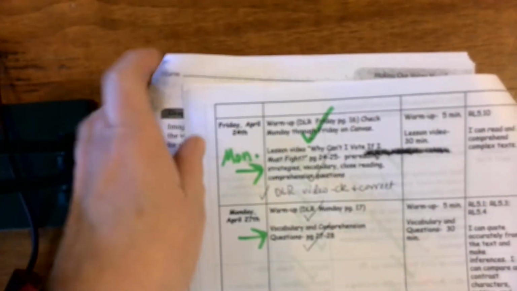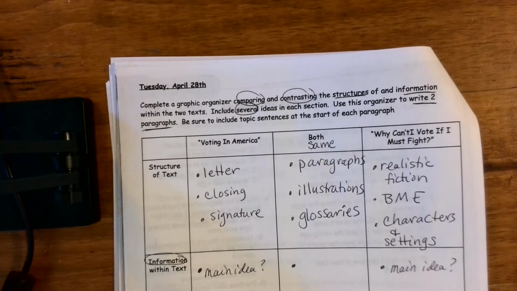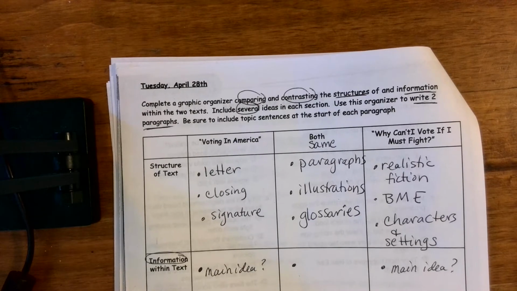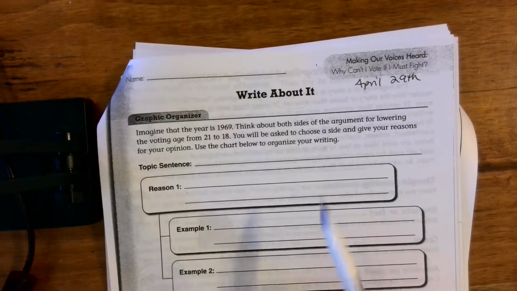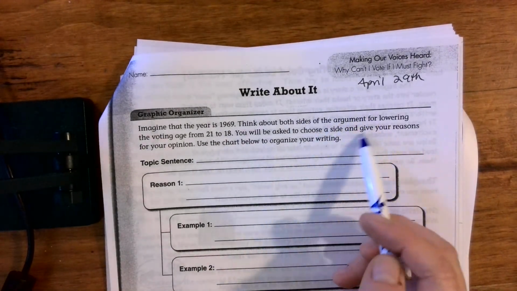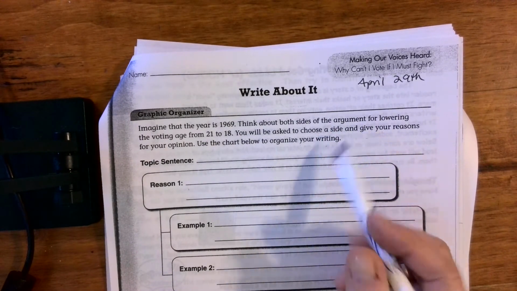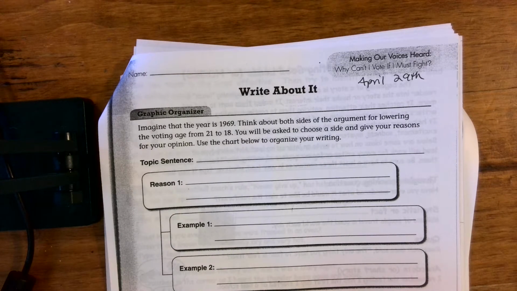Yesterday, you worked on completing your graphic organizer, answering the questions comparing and contrasting the structures and information from our two passages. Today, you're going to focus on your writing. Our skill we're working on is: I can write opinion pieces that use arguments from myself and the text, and I can describe my writing and give more details regarding my reasons. So you're really being an effective, persuasive writer, stating your opinion.